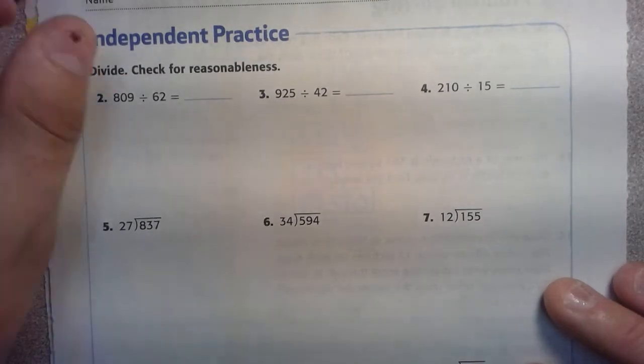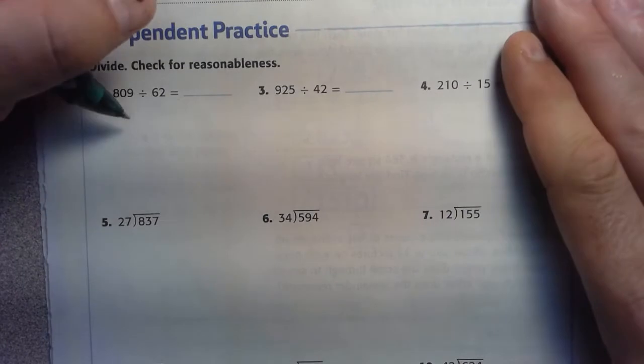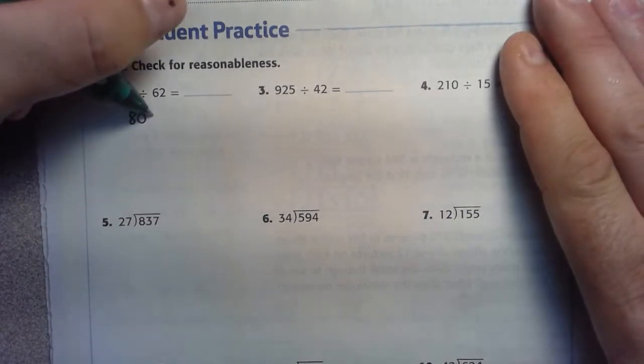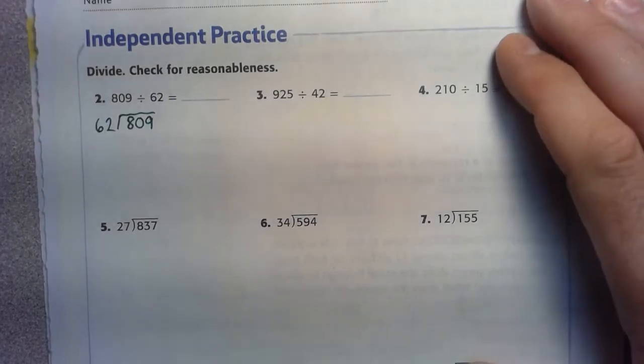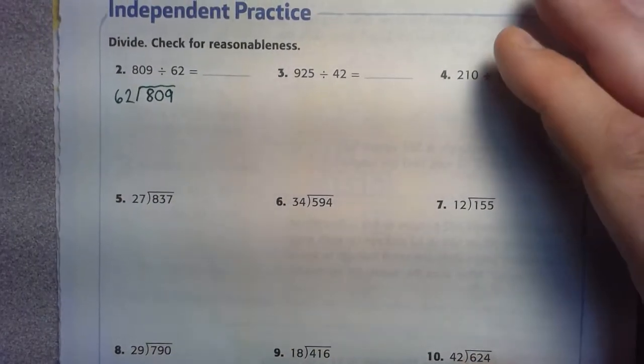All right, so 809. So you got to put this right here over like that. That's where some of you guys get lost. Colton.